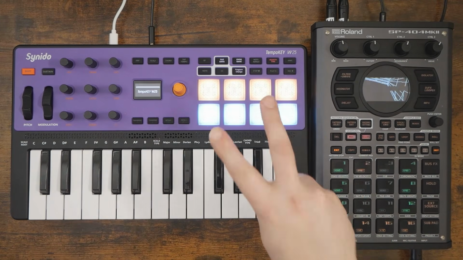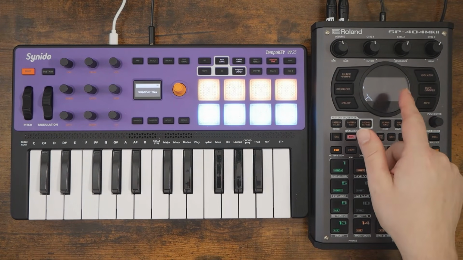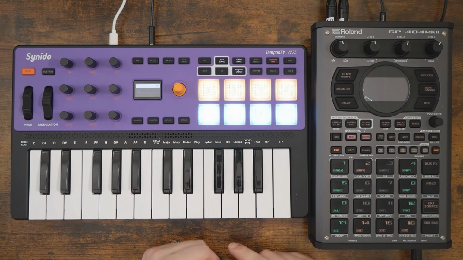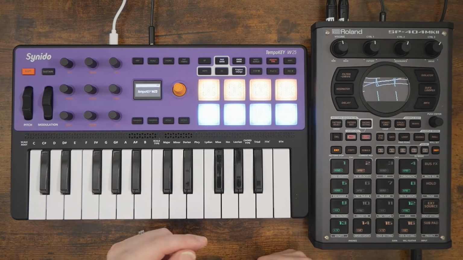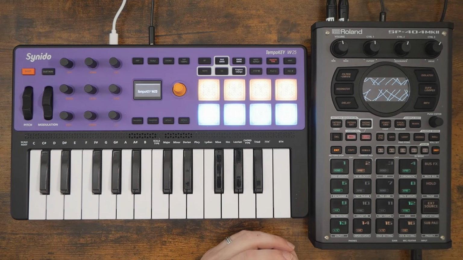Today we're looking at two underused SP-404 Mark II features, specifically the vocoder and the looper, and we're going to get into it as soon as I shout out today's patron.